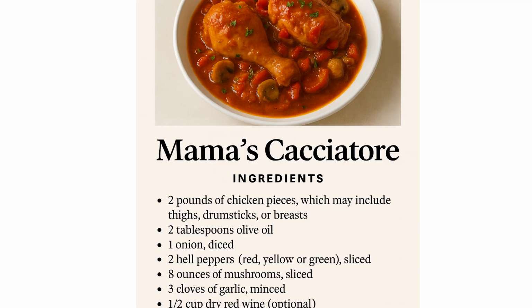Think of it like a recipe. There's a recipe to follow. Like I said, mama's cacciatore chicken. It's a recipe that you need to follow to create the schedule that they want.